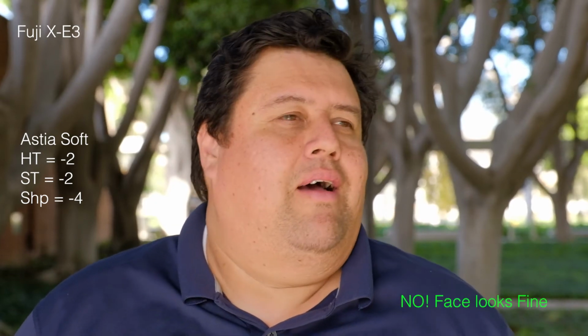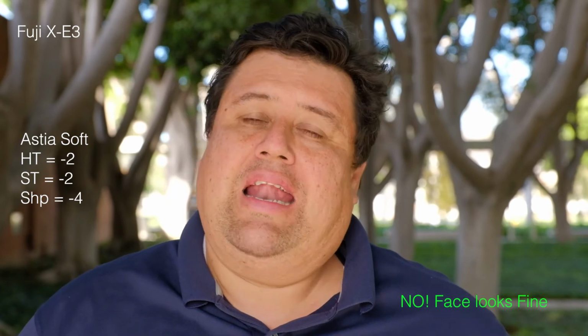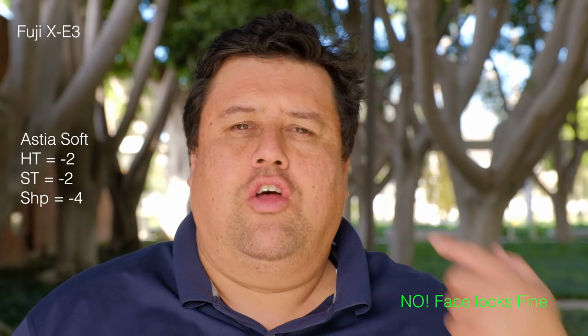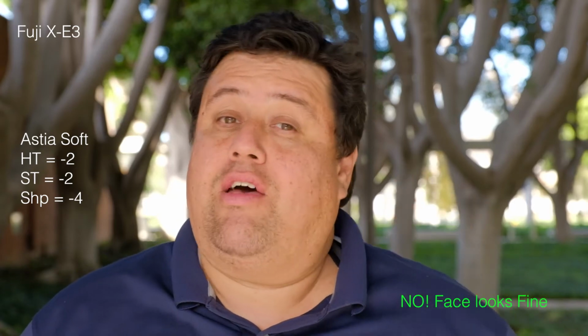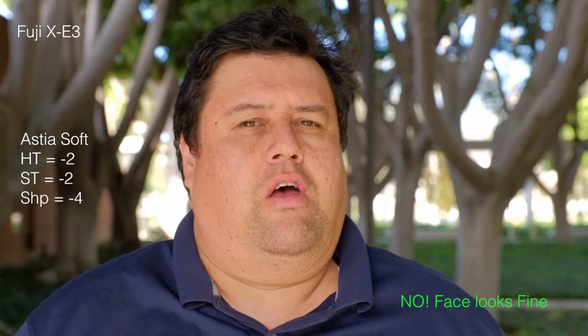Okay, same settings as before, but now it's going to be Astia. And I'm thinking, is my skin going to be more plastic looking? Like I mentioned earlier this morning, I did not like the color of my skin, nor did I see any details. It's possible that the shadows and the highlights were affecting that.